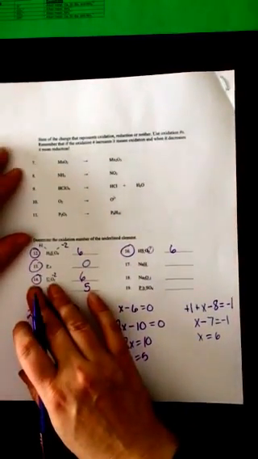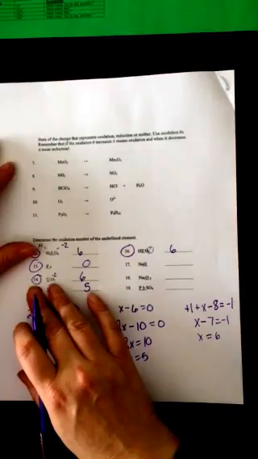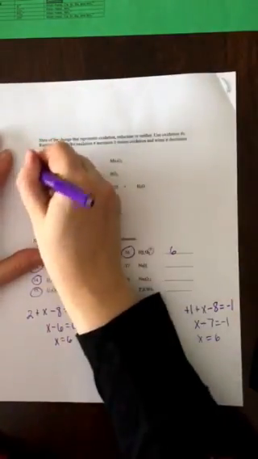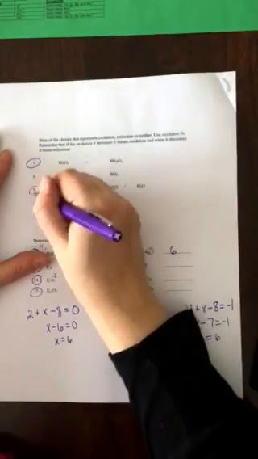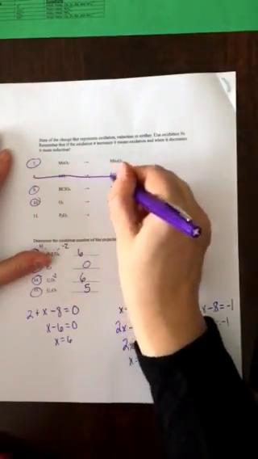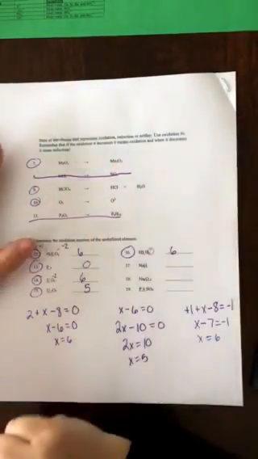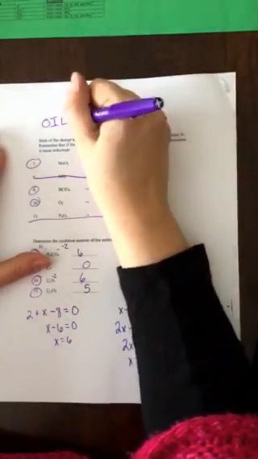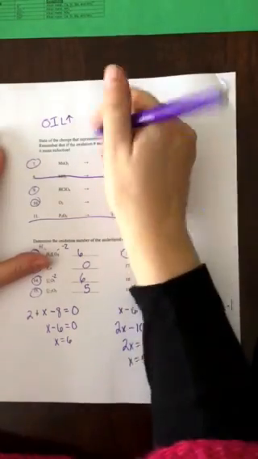So now we're going to move up to the top to figure out oxidation and reduction. I'm going to do this one, and this one and this one. These guys have multiple different things going on. I'm just going to deal with these simple ones. I taught you oxidation is loss of electrons, but the oxidation number goes up.